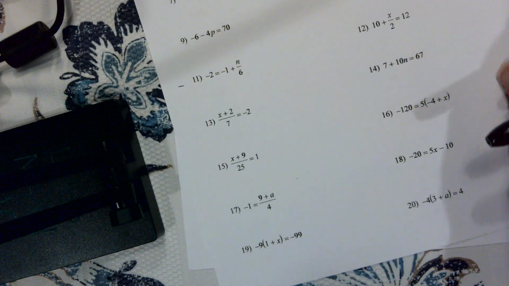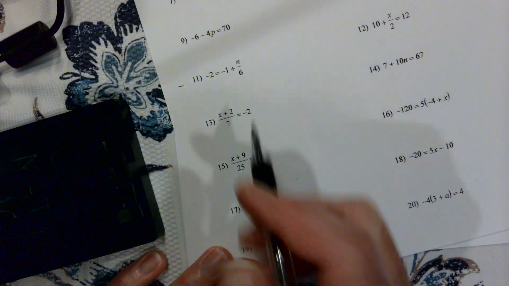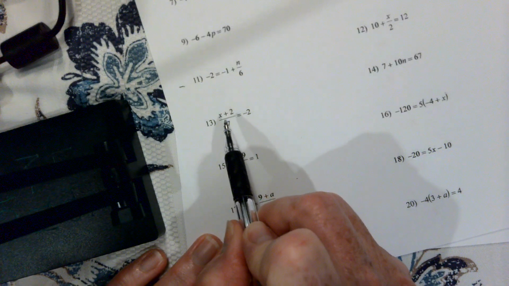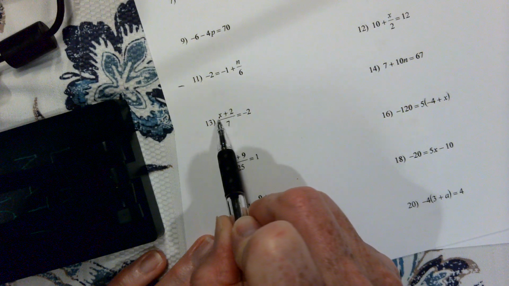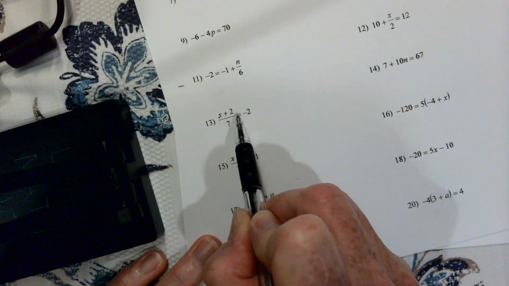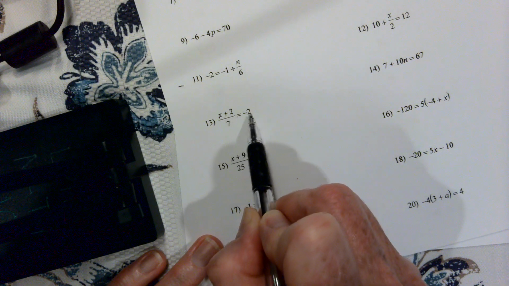So I'm going to move my sheet up. We're going to do number 13. This one's very different from what we've done. This time, I'm going to read it first to make sense of it. Some number plus 2, all of this divided by 7 equals -2.